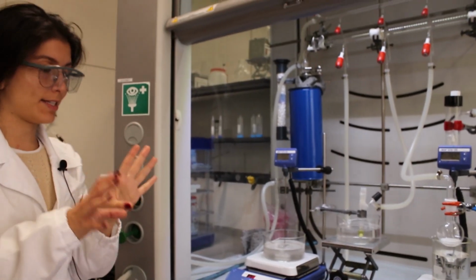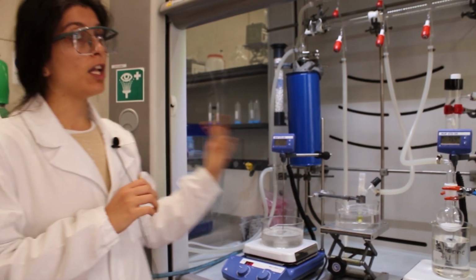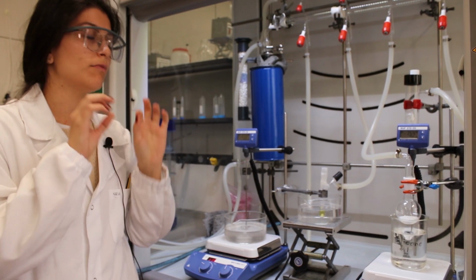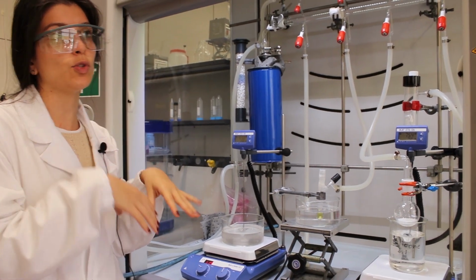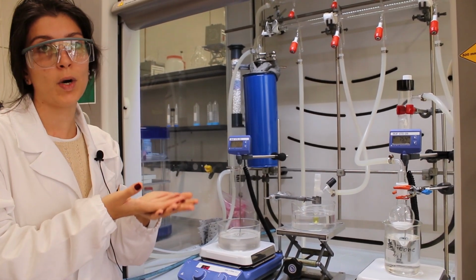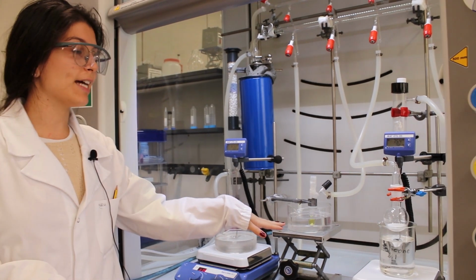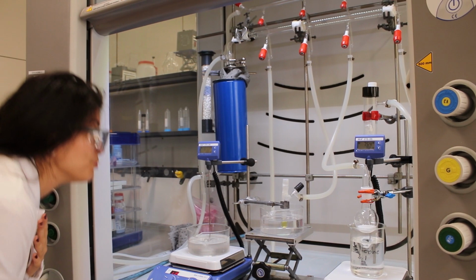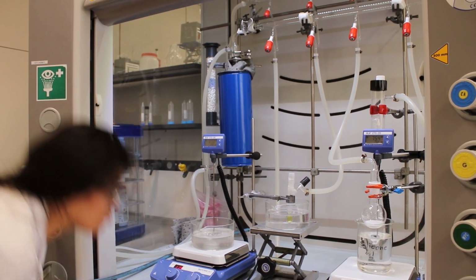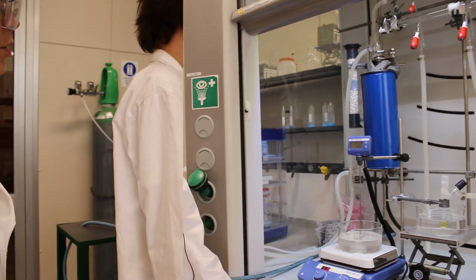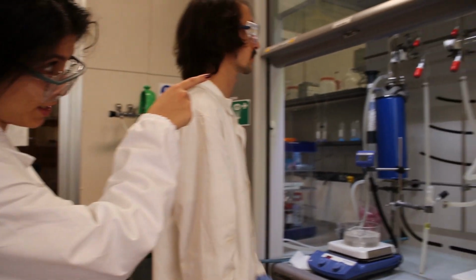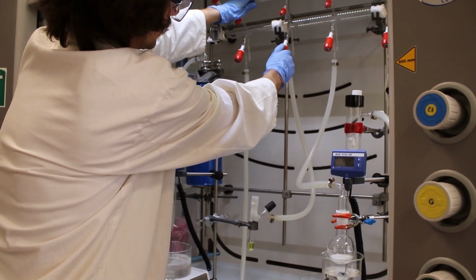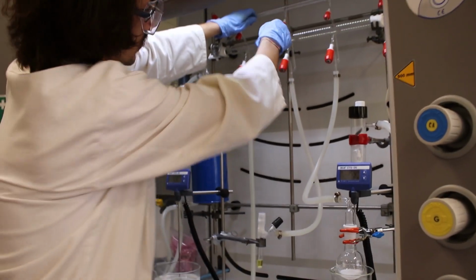In case you observe lots of bubbling in what has to be your last cycle, it's important to do at least another one just to be sure that there is no oxygen in your solution. Okay, it's fine. Now we can close the vacuum, open the argon.